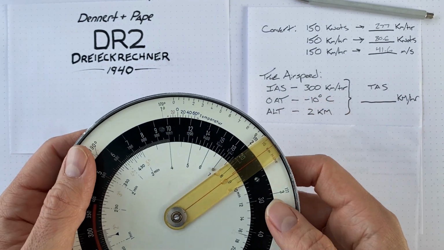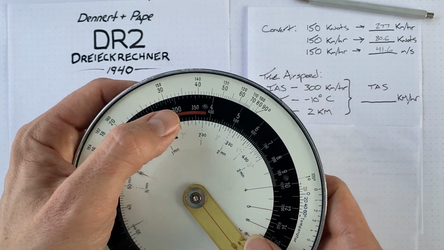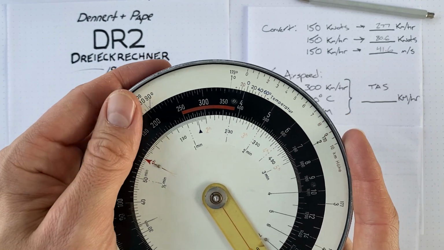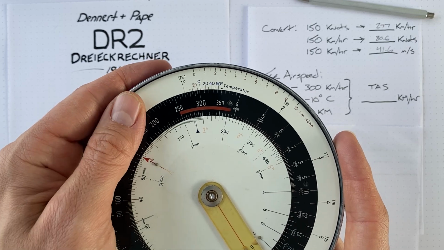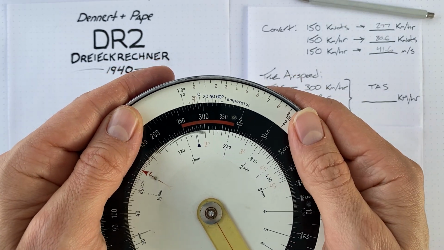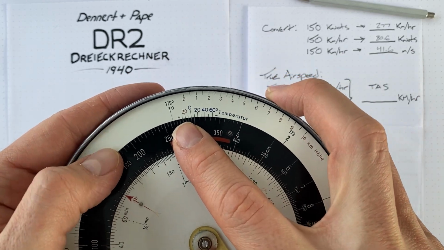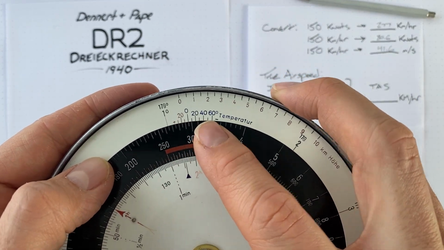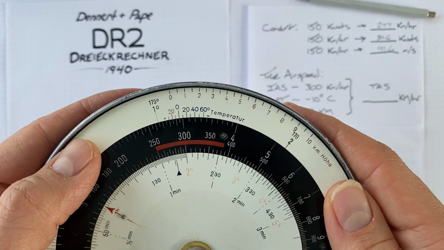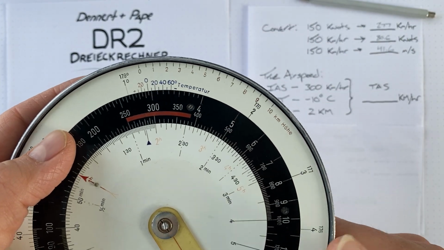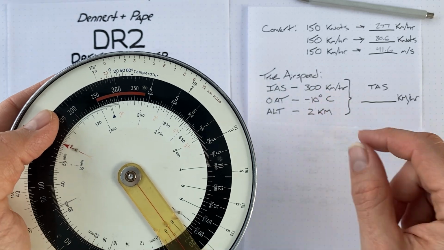300 kilometers per hour is our indicated airspeed. That's represented right here by the 300. Remember that red arc represented common airspeeds at the time. Across from 300 kilometers per hour, we set our temperature. And here we have two colors, red for positive and blue for below zero or freezing. And so I've set -10 over my 300 kilometers per hour, which is my indicated airspeed.